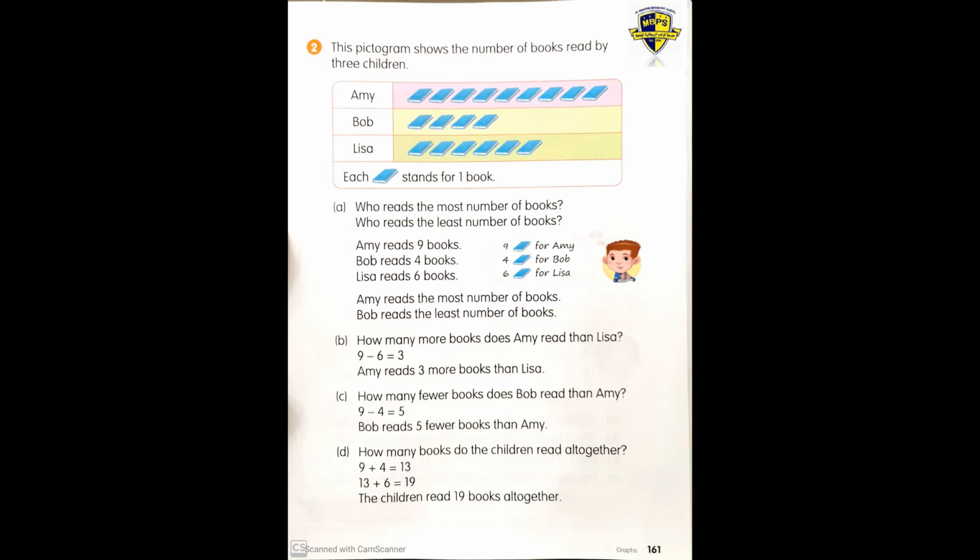So how many books does Amy read? Who reads the most number of books? Can you tell me the most? We're doing A now. Who reads the most number of books? Who reads the least number of books? So if Amy reads 9 and Bob reads 3, which one is more? 9. And whose name is it? Amy. So Amy reads the most books. Who reads the least books? The less. Very good. Bob reads the least books.